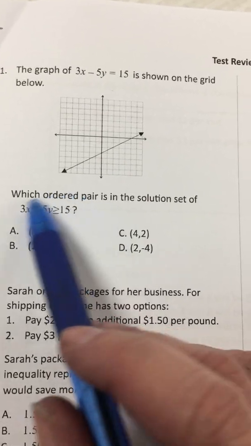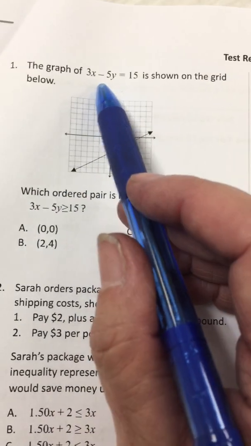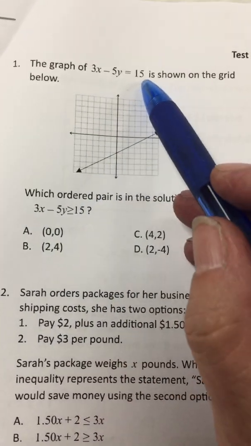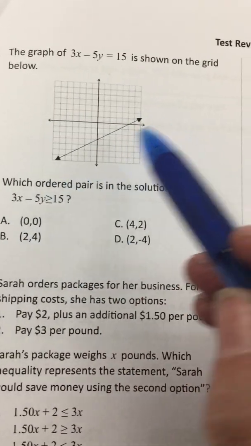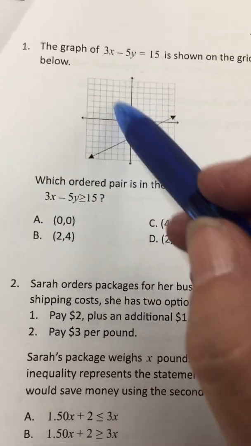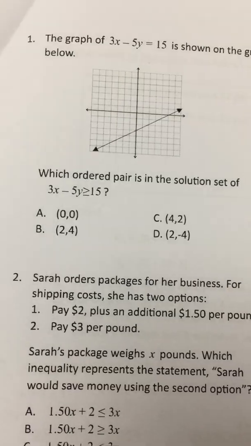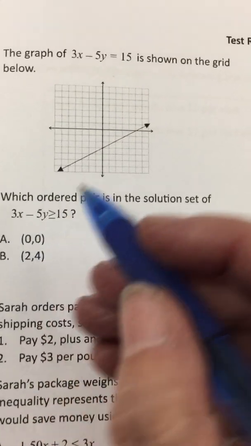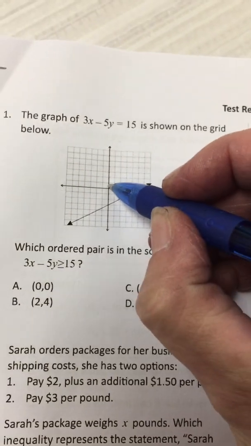So I need to go set this up. Now notice that this is 3x minus 5y, 15 is on the right. So they gave me the line already that goes with this inequality. I just got to figure out which side to shade so I'll know where the answers are. Now this is not in y equals format, so the easiest thing to do is to test the point. So here's the point 0, 0 that I am testing.